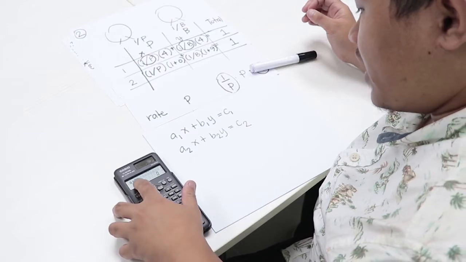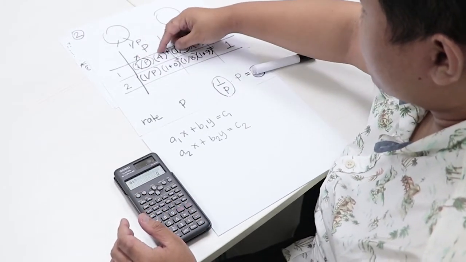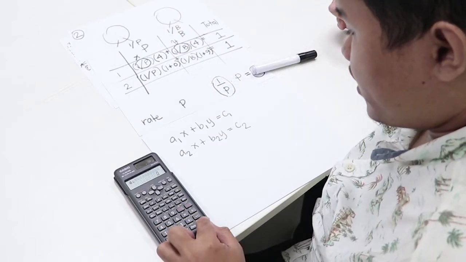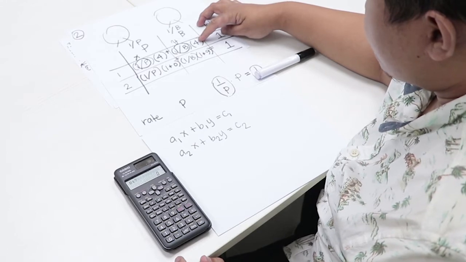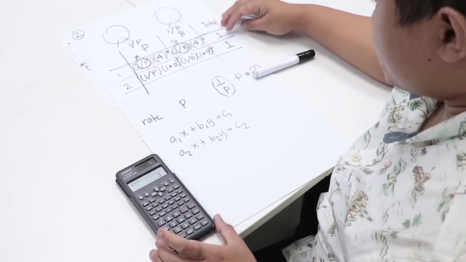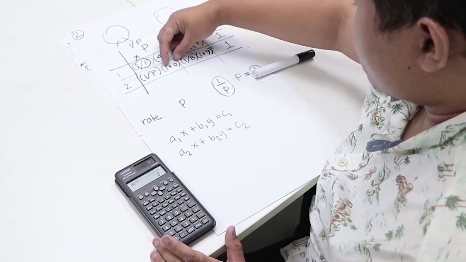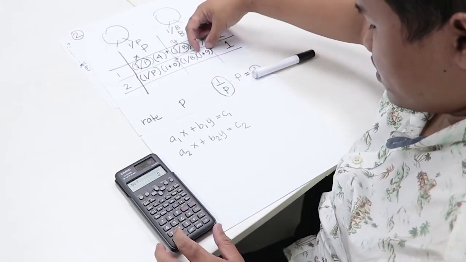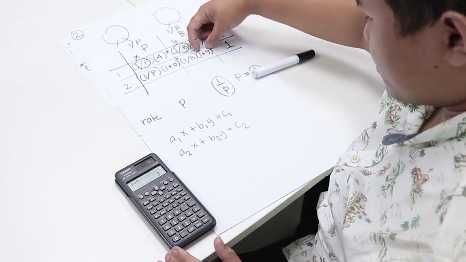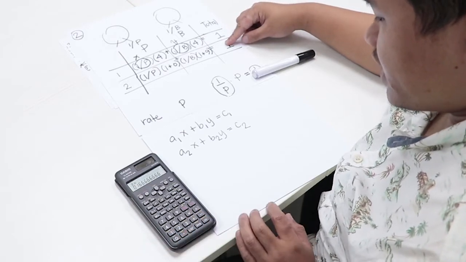No? So A1, ano ba yung A1 natin? The first equation, ang coefficient ni x ay 4. So let's input 4. B1, so ang coefficient ay 4. So y, so 4. C1, 1. A2, so ito yon, no? So 1 plus 0. B2, so 1 plus 9. Okay. C2, so 1. Then press equals.